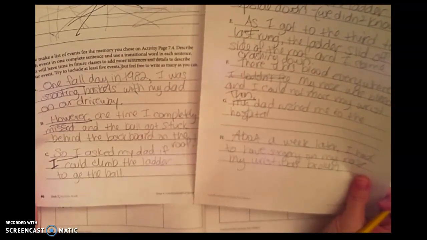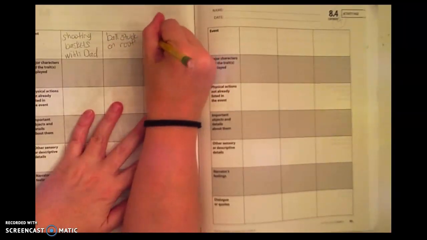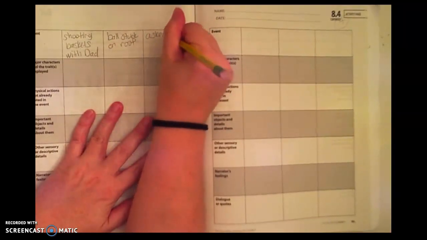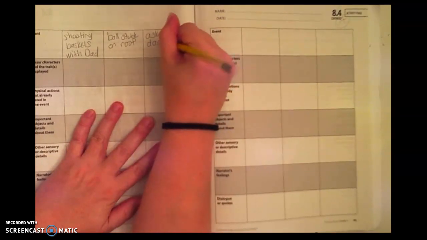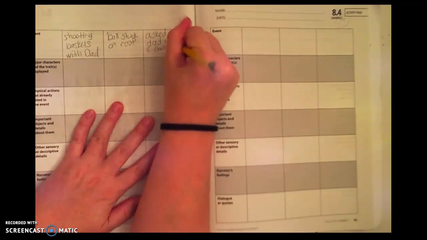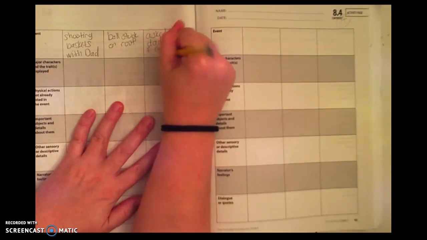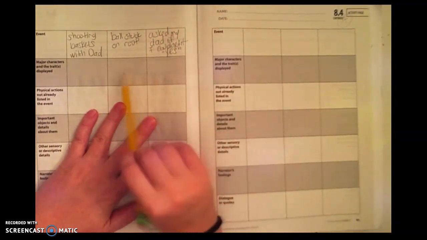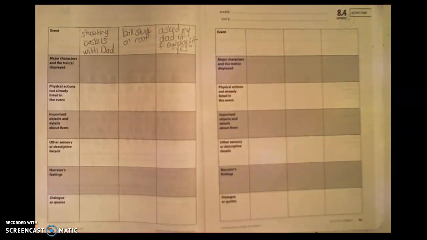When I asked my dad if I could get it and he said yes. And I'm just going to put over here yes to remind myself. So far I was shooting baskets with my dad. The ball got stuck on the roof. I asked my dad if I could get it, and he said yes.